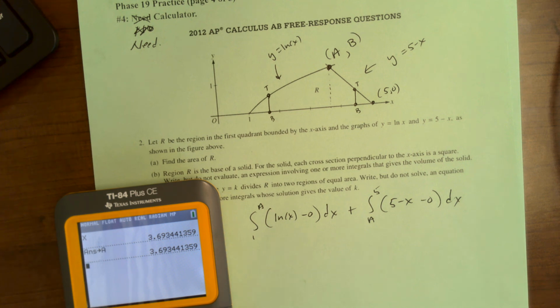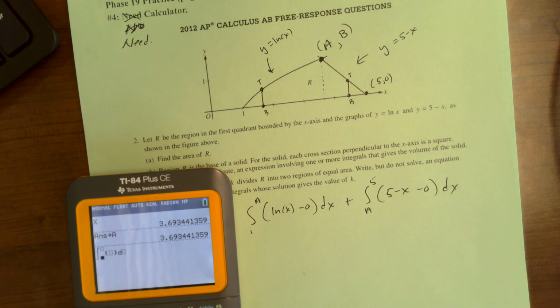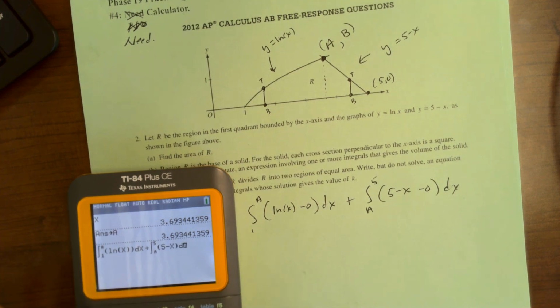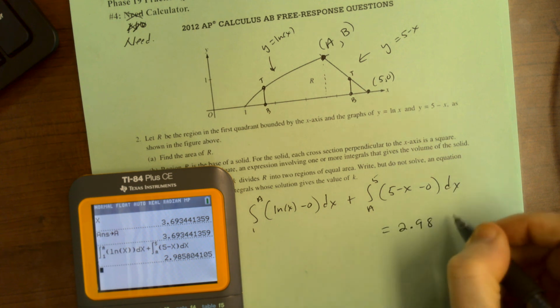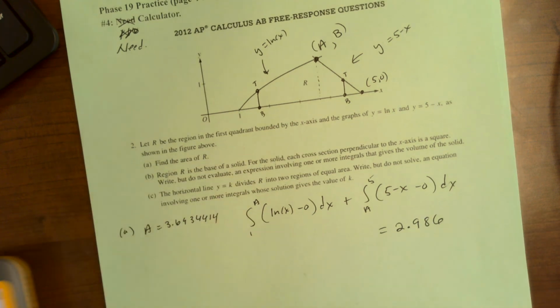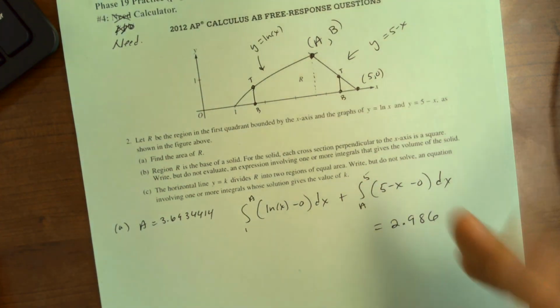And this is a guide video, guys, so try to do as much of this without me as you can. So math 9. 1 to A, natural log of x, plus A to 5 minus x. 2.986. Okay, so that is the area of this region.